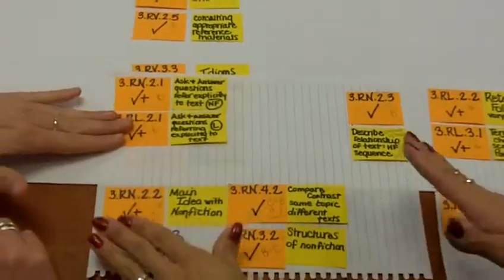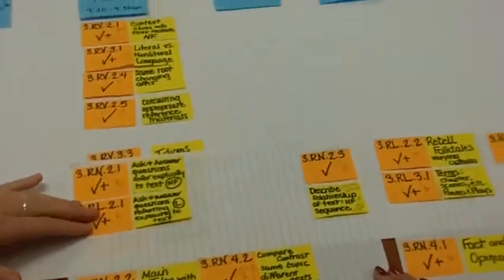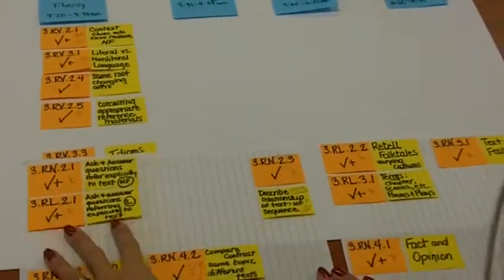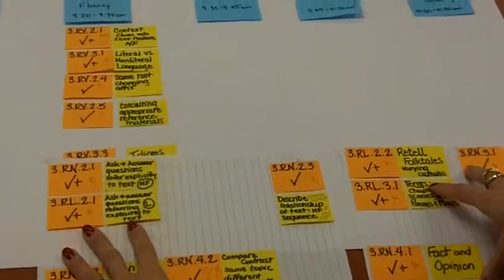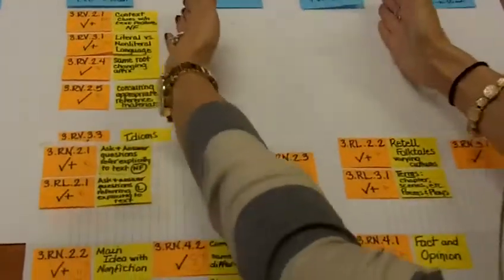So in terms of looking at both of these, you said you have a lot of nonfiction, I have a lot of nonfiction, and so this is most of our chunk right here.